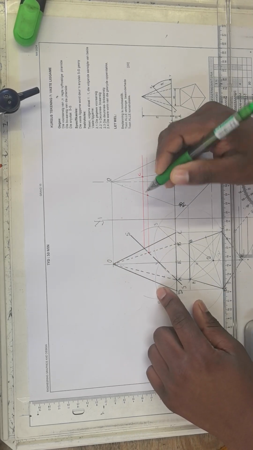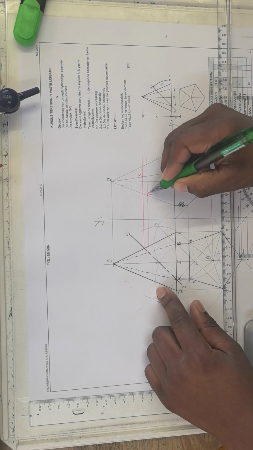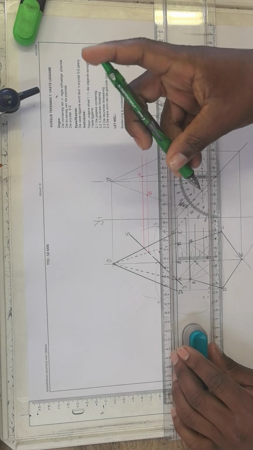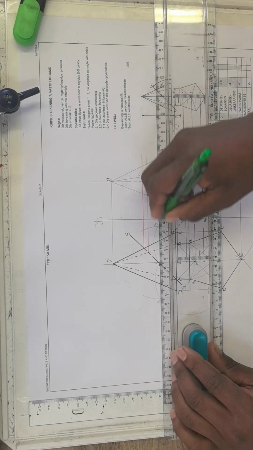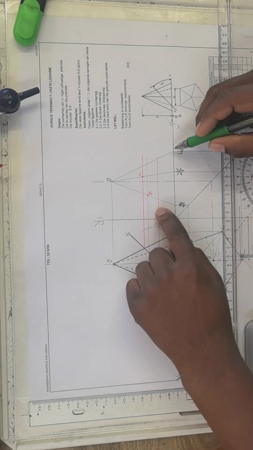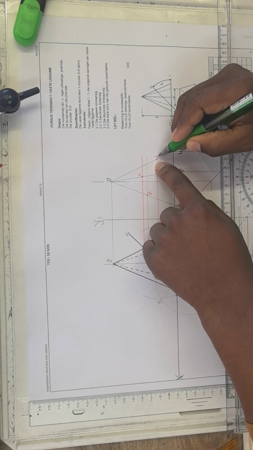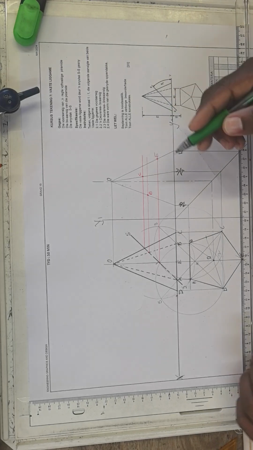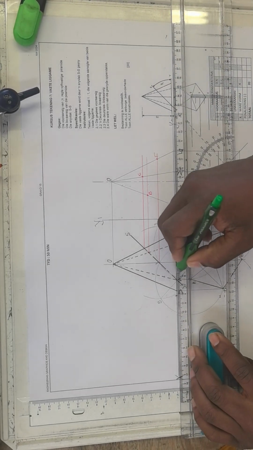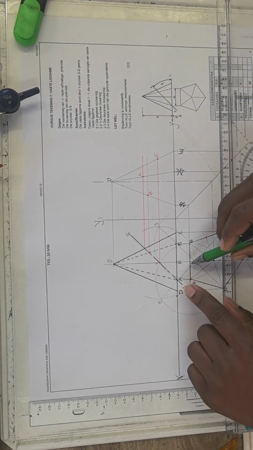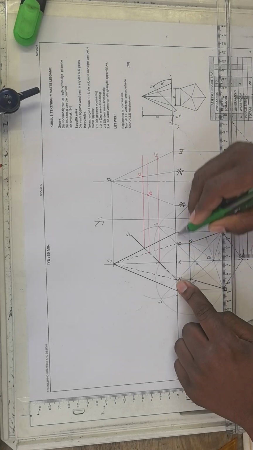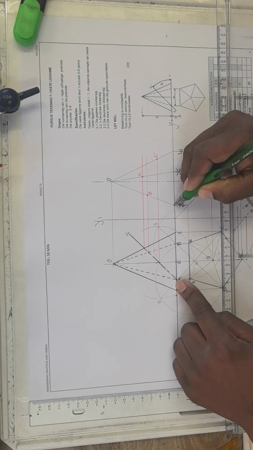So this is B. Then you take your next point. This point here is 0 and E, so you follow it, you look for E this side, E is here. Then that's E. You take your last point, it's A. But then when you check this side, it tells you that your point A is this one.